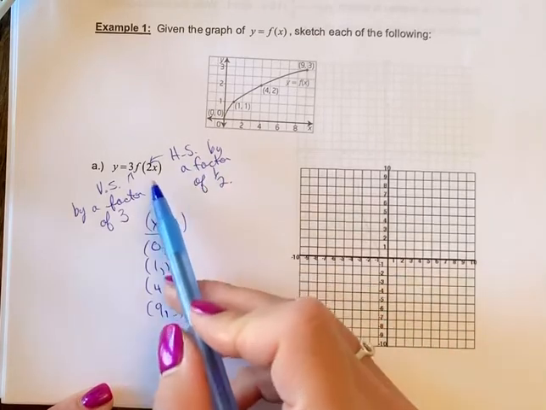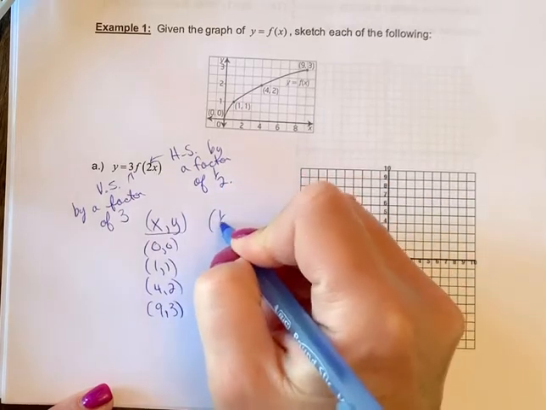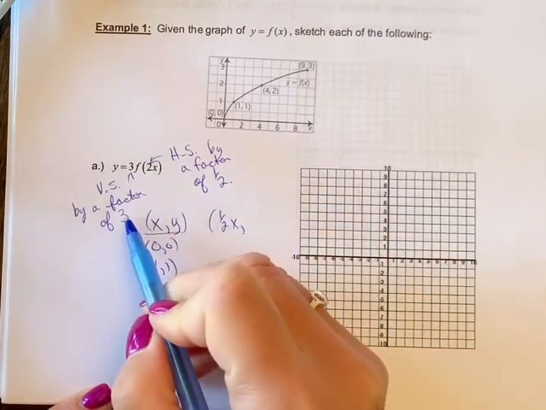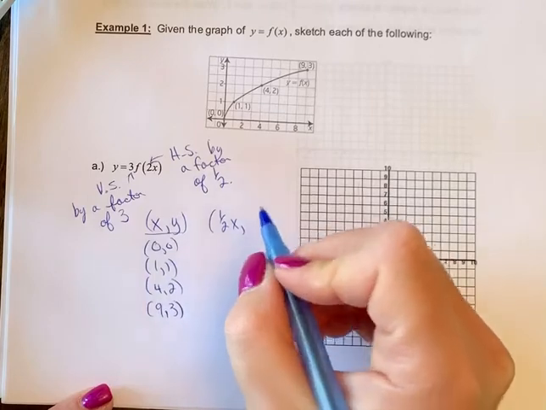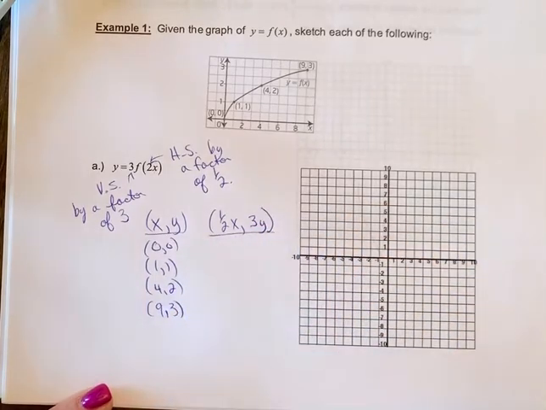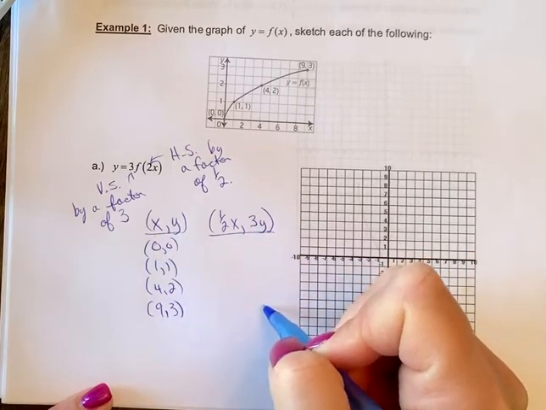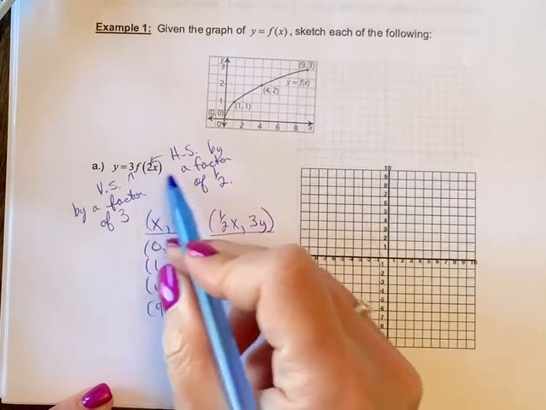So the x is affected by the horizontal stretch. So we're going to rewrite this as 1/2 x. And then the vertical stretch is 3, so that affects the y coordinate. So we're going to say 1/2 x, and then we're going to say 3y. So we're going to cut these x values in 1/2, and we're going to multiply the y values by 3. And there is no other transformations on there.